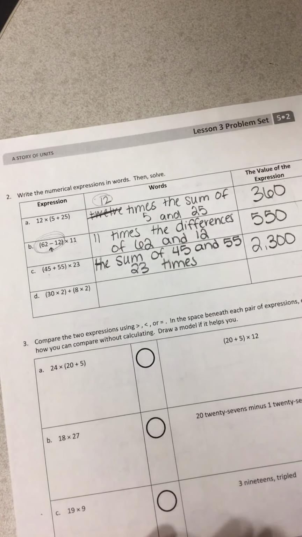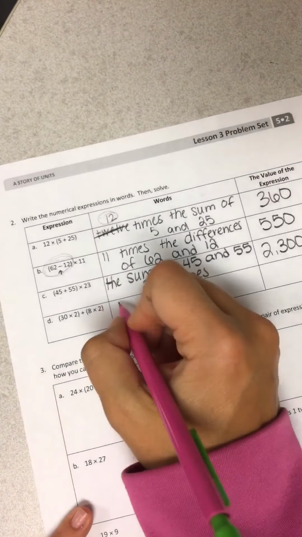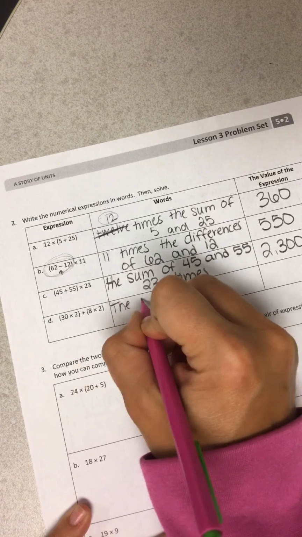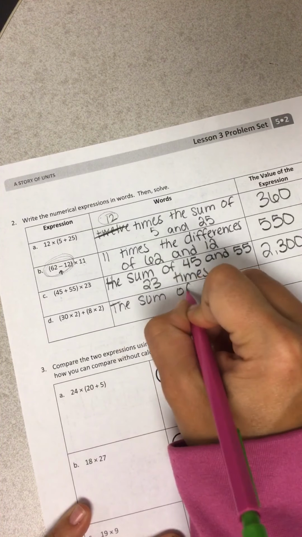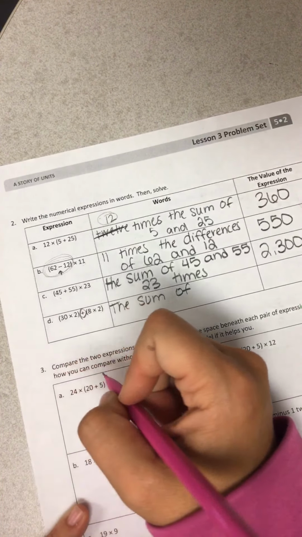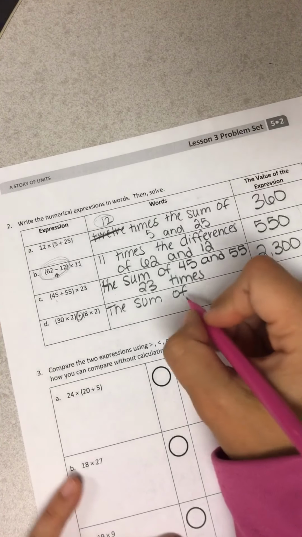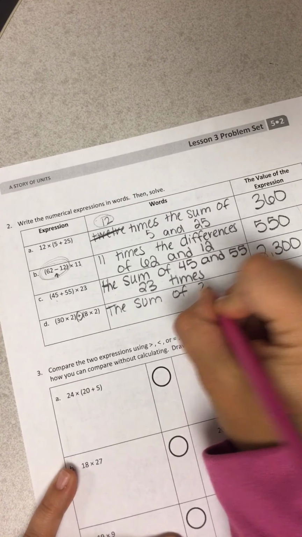Last problem of this one, where we have to write the expression. And so what I am going to do is I am going to say the sum of, okay, so here's that sum of, and I'm going to say, instead of saying 30 times 2 and 8 times 2, I'm going to say 2 30s.